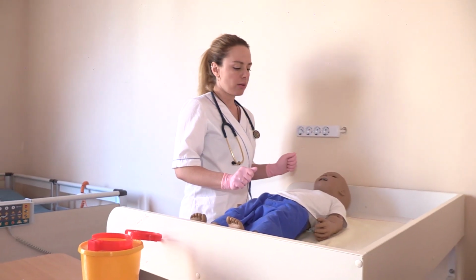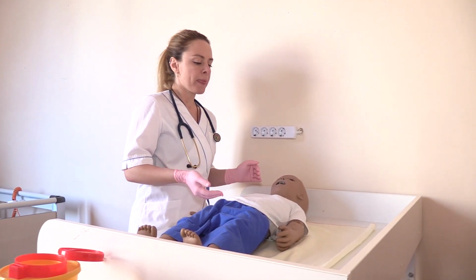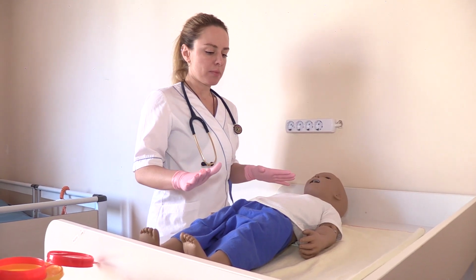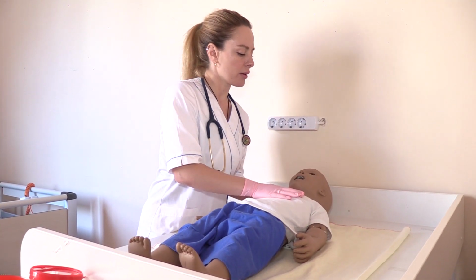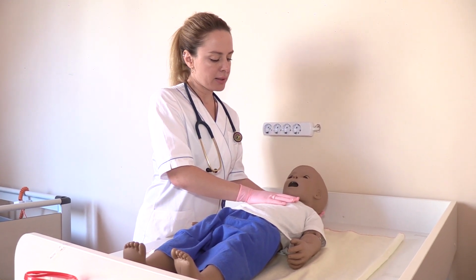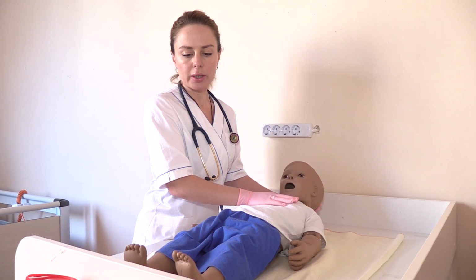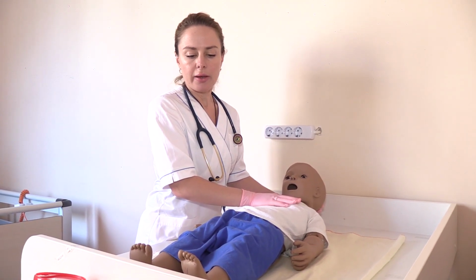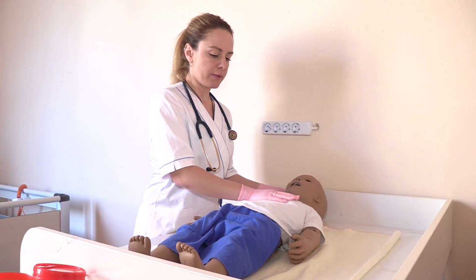Second sign is called upper Brudzinski sign or neck Brudzinski sign. We start the same, the initial position is the same, placing dominant hand on the chest, supporting the baby's head, bending chin to chest and looking on the lower extremities of the baby. They are not flexing, so this sign is negative.